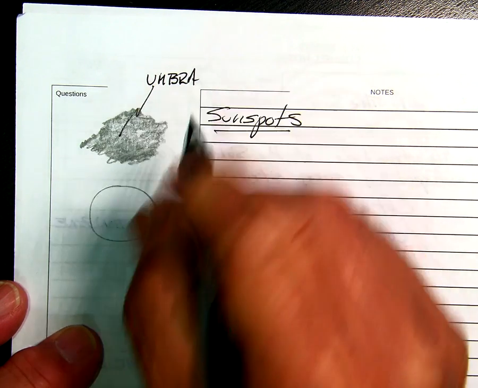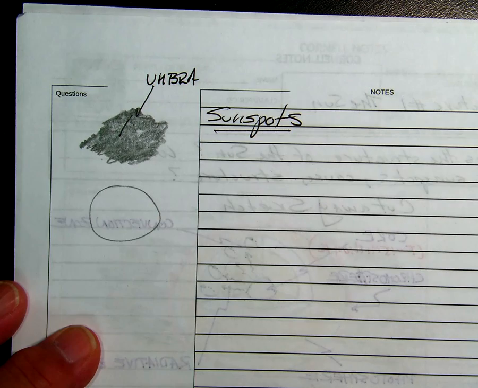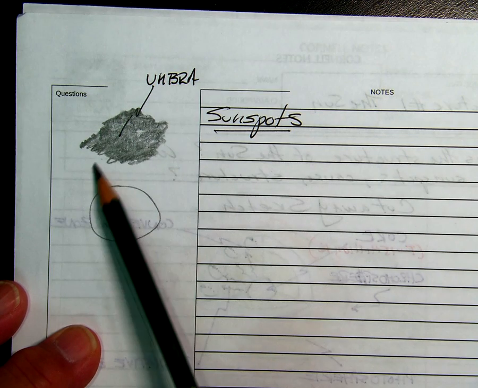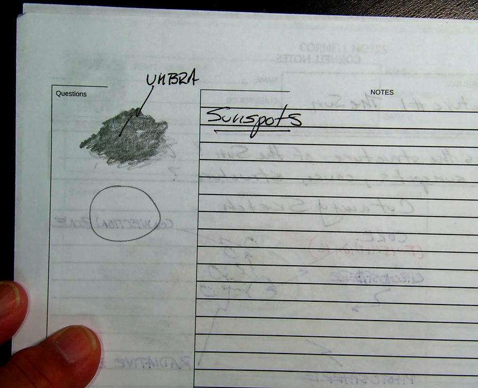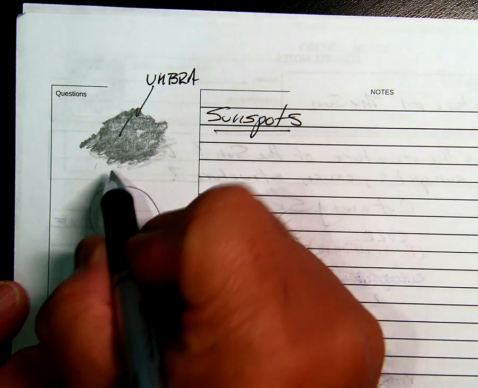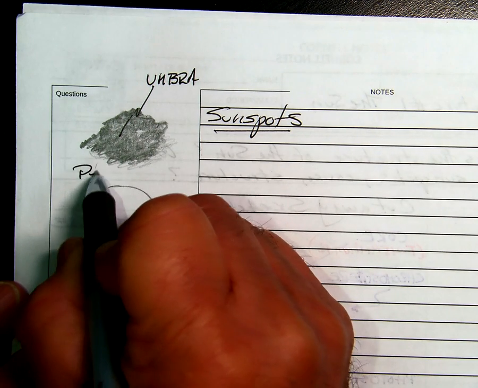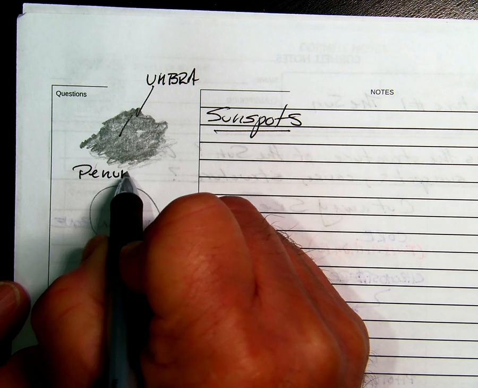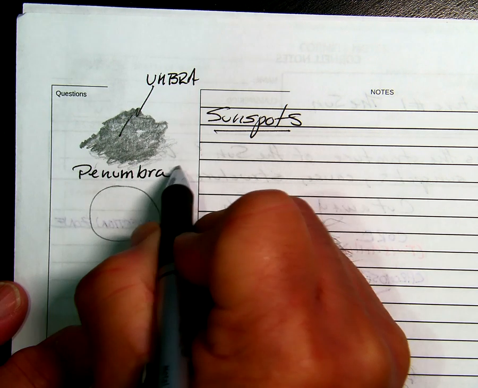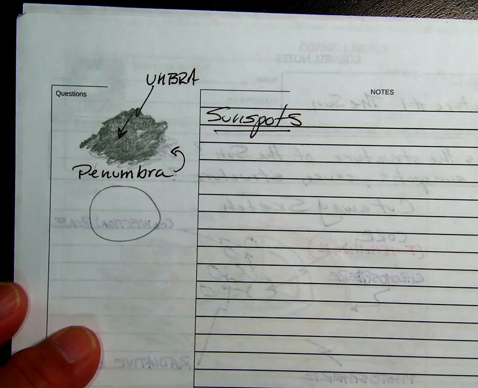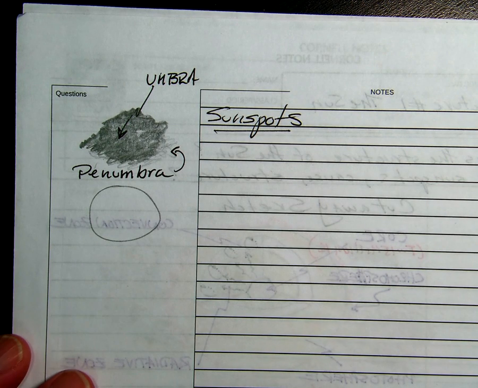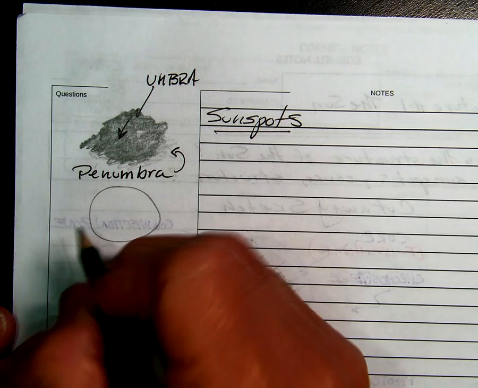And on the outside of it would be less dark, if you will, in this area right here. They call it penumbra. So on the inside, umbra and penumbra. Now, don't forget the Earth, just for comparison.